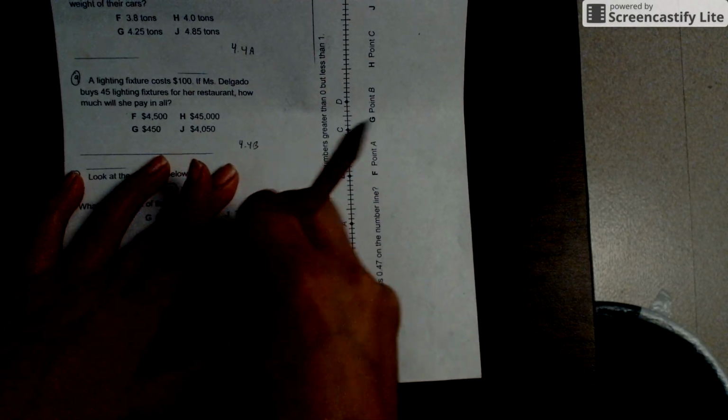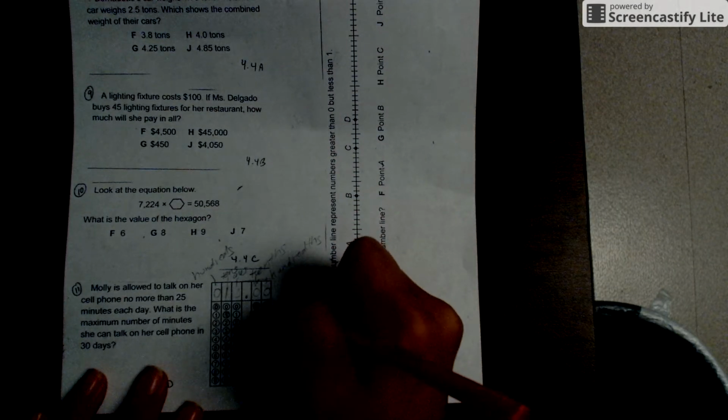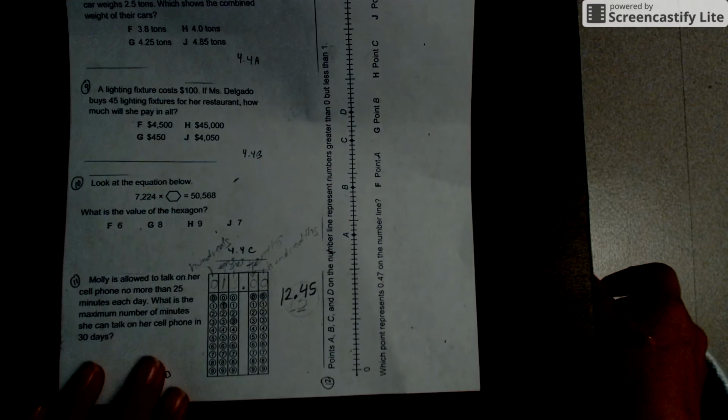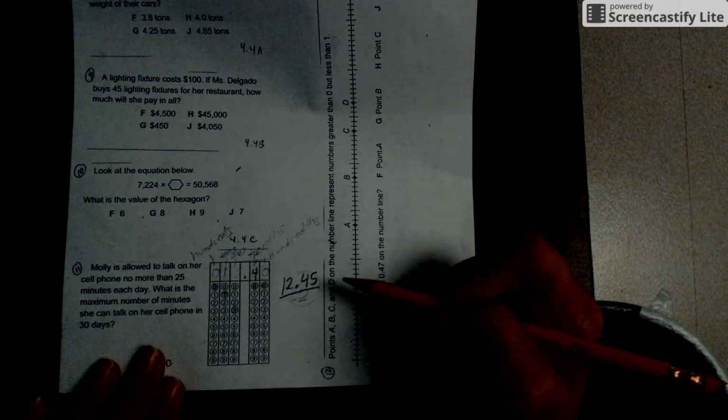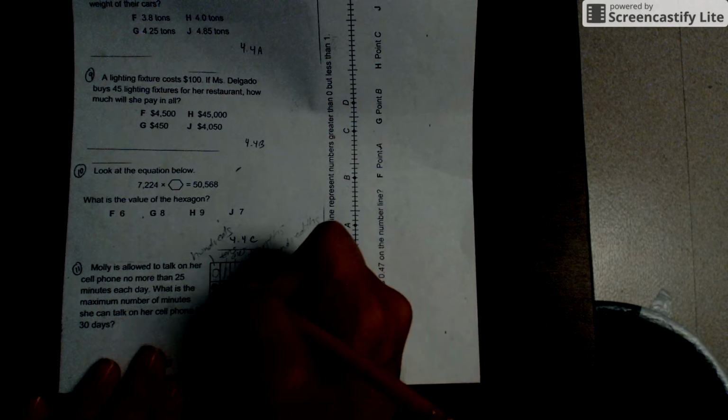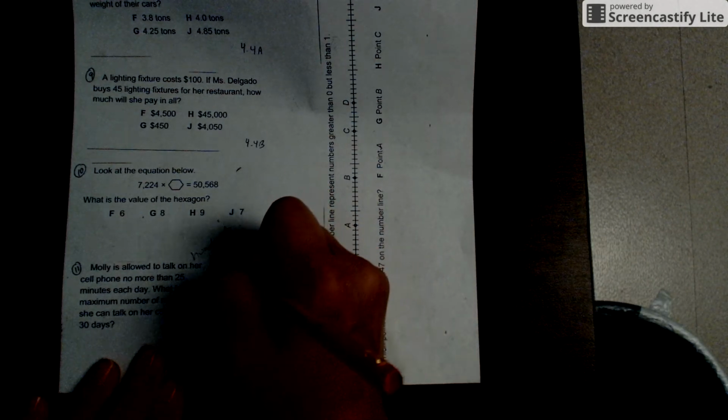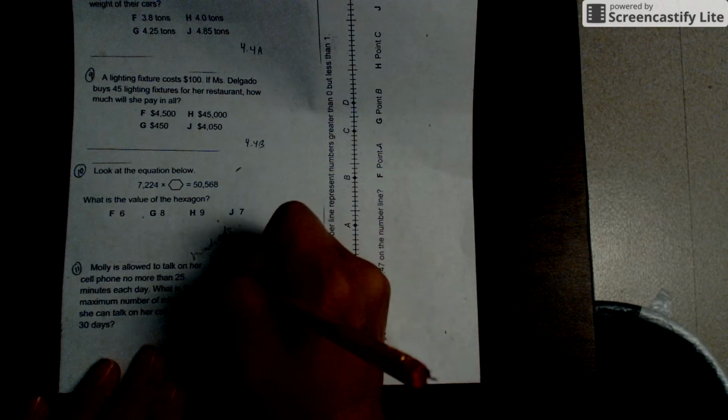Okay? So let's say that you happen to get an answer of 12 and 45 hundredths. Well, that is a decimal. You have a 4 in the tenths place, so you would put a 4 in the tenths place. A 5 in the hundredths place, so you would put a 5 in the hundredths place. 2 in the ones place, so you would put your 2 in the ones place, and a 1 in the tens place, so you would put your 1 in the tens place. So you got to fill in this according to the correct place value position.